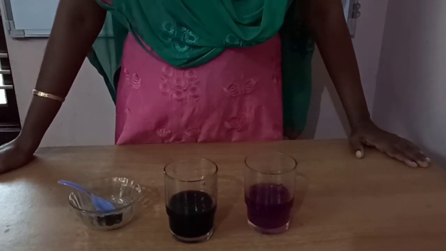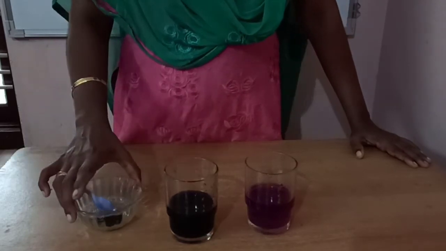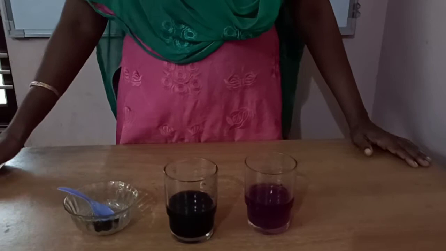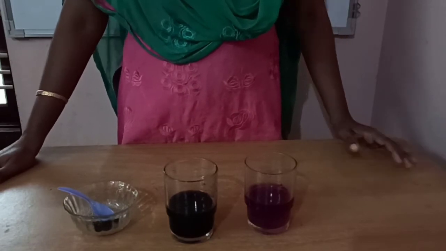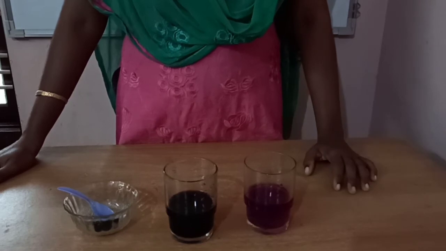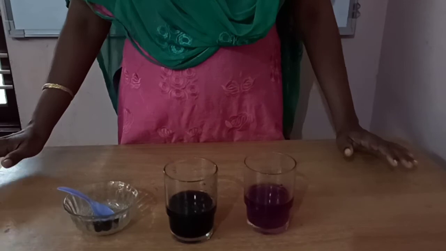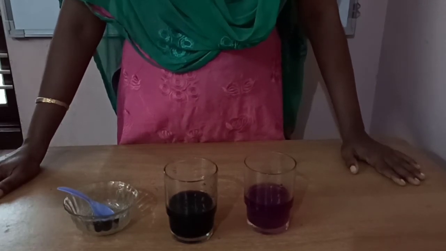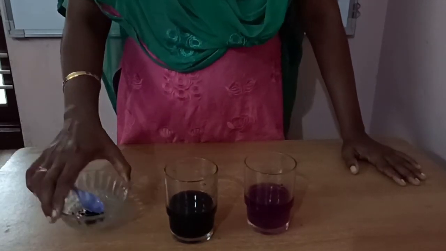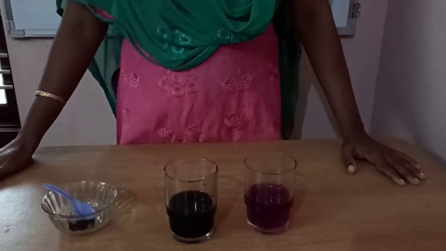So concentrated solution means the amount of solute present in that solution is high. But in the case of dilute solution, the amount of solute is less. So we can say that concentration of a solution depends on the amount of solute present in that solution.